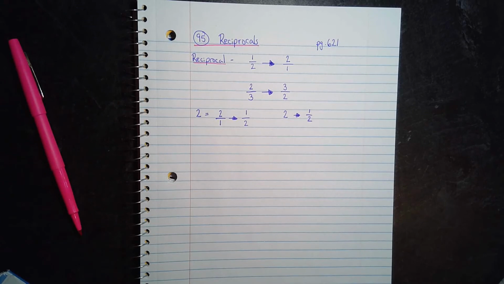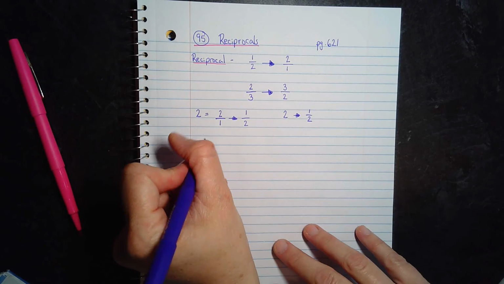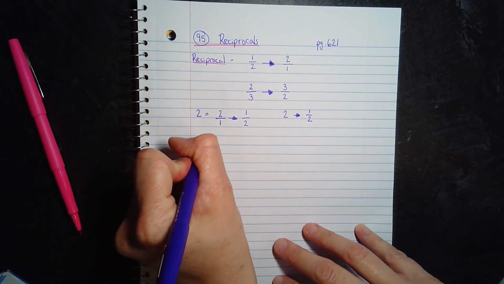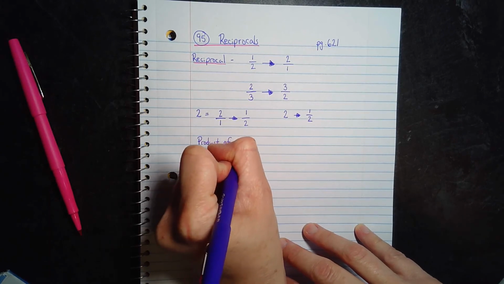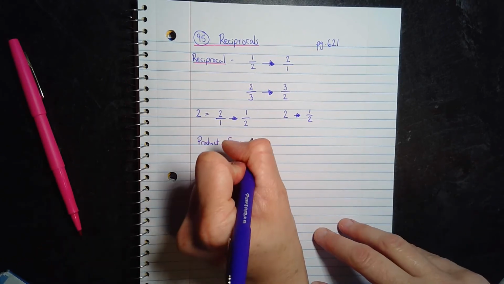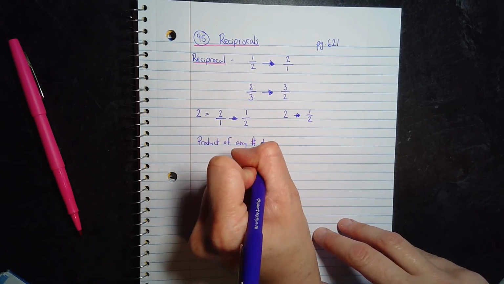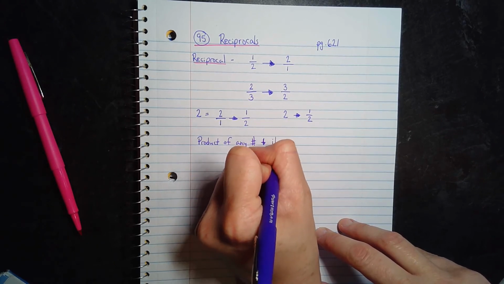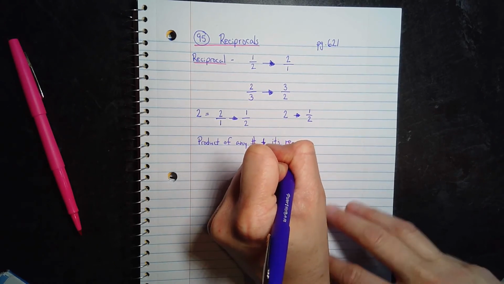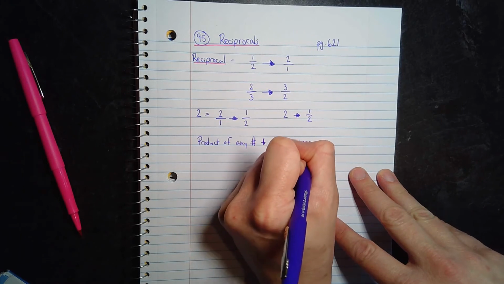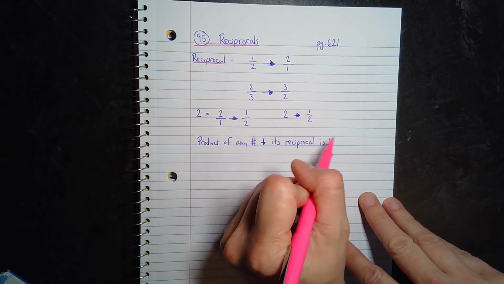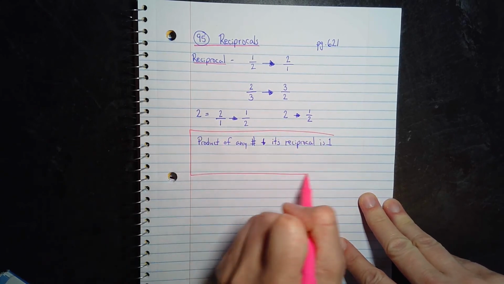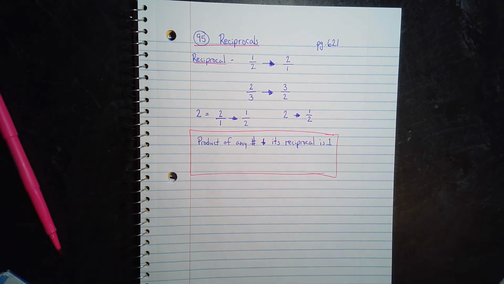All right, so something to know about reciprocals. Interesting note, the product, and this is right in your book, but I'm going to write it out, of any number, and that's my and symbol, remember, and its reciprocal is 1. All right, so any number that we multiply by its reciprocal, we're going to get 1.